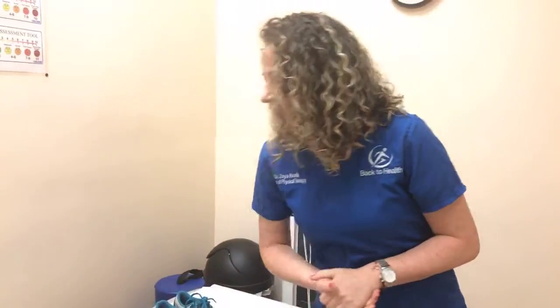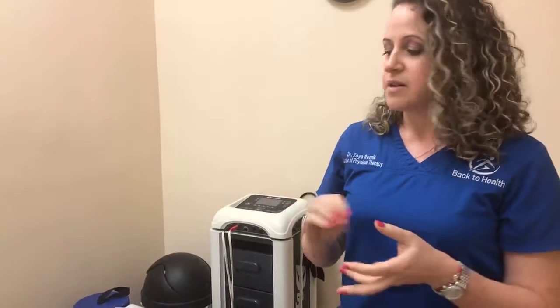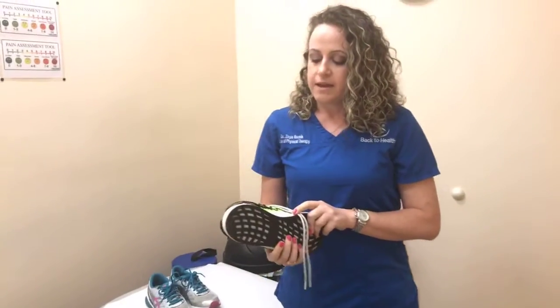So let's talk a little bit about one of the common questions: when should I change my sneakers? You know, when running, when walking, and so forth. How often should I do it? How long does it take for the shoe to break down? We talked about the EVA, which is the particle in the midsole of the sneaker. The EVA over time does break down.